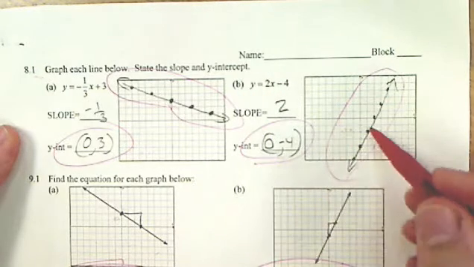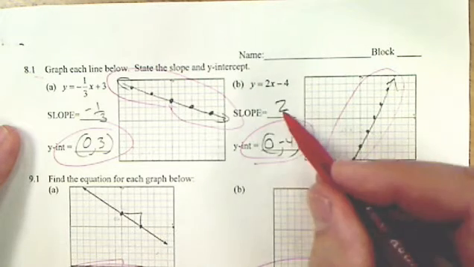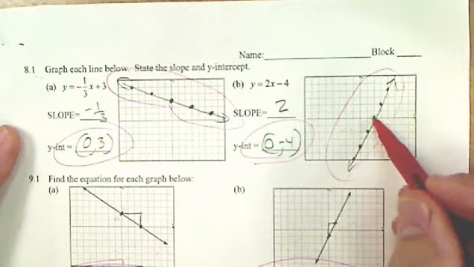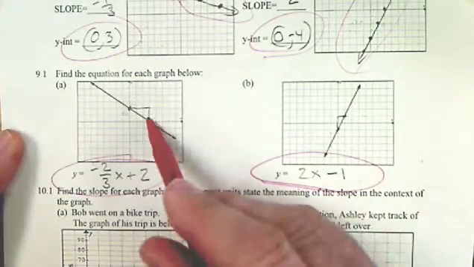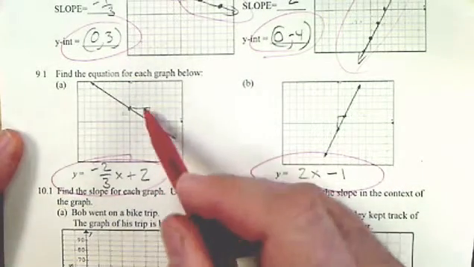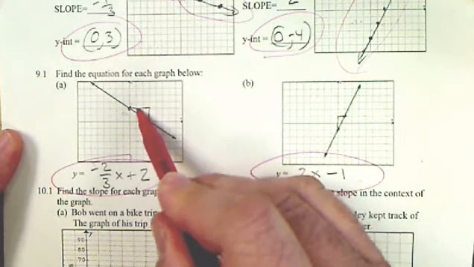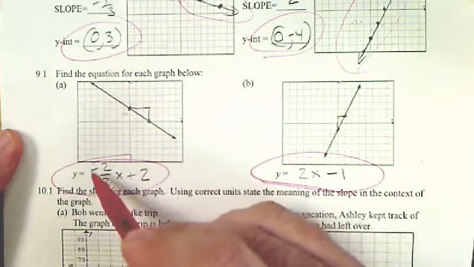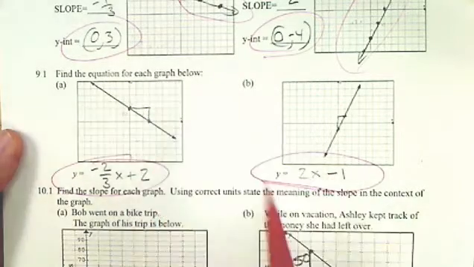Y-intercept. Start at 0, -4, and go up 2 over 1, up 2 over 1, because this is 2 over 1, and it's the rise over the run. I like to make a little slope triangle. I can see it's going downhill, so I know it's negative. Rises 2, runs 3. So 2 over 3, and it has to be negative, x, and it has a y-intercept at 0, 2.